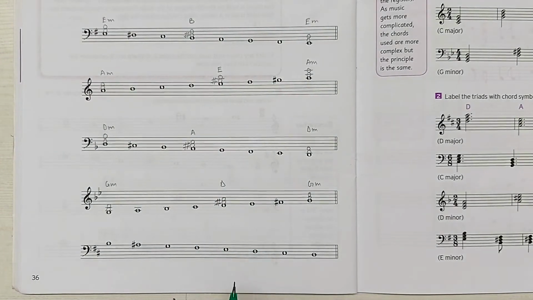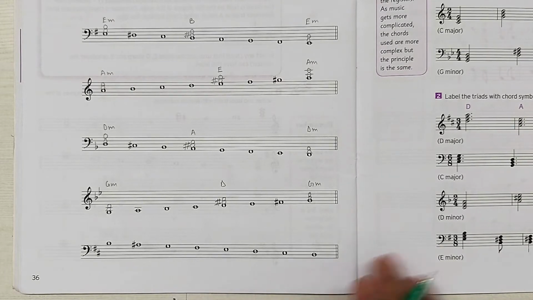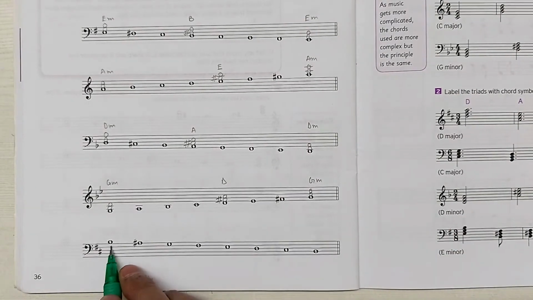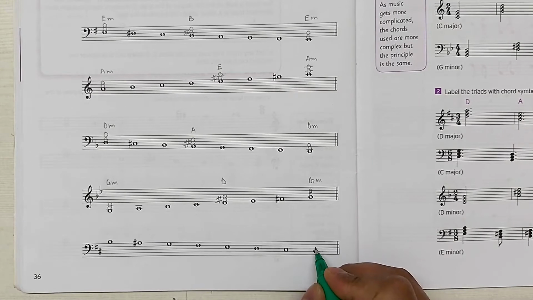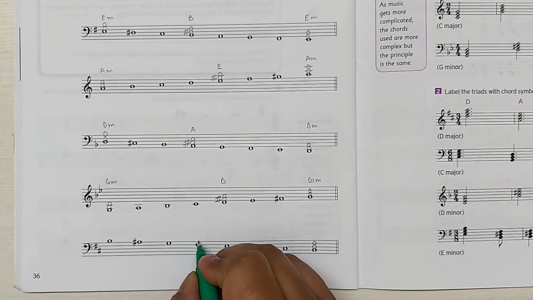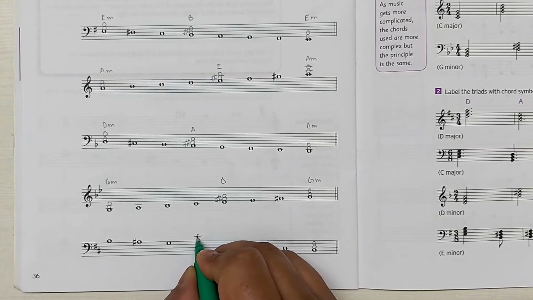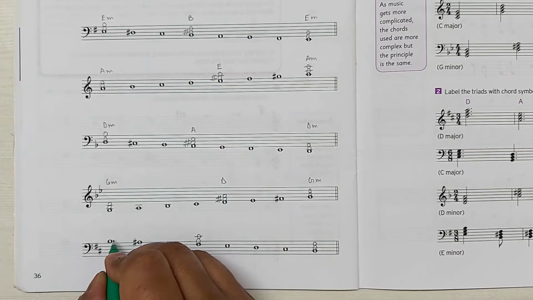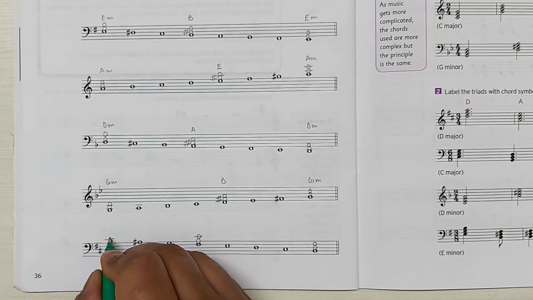Now the last one we have in this exercise, that is from up to down. So let's do the first degree, second, third, fourth, fifth degree, and the last one we have here.